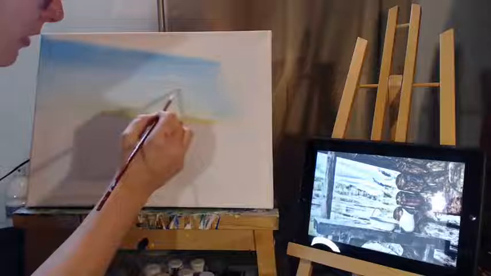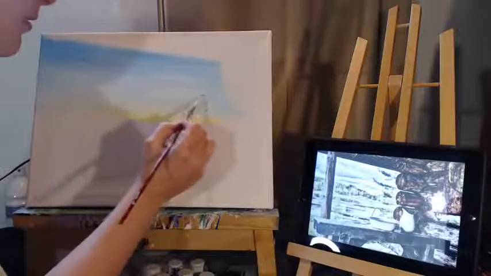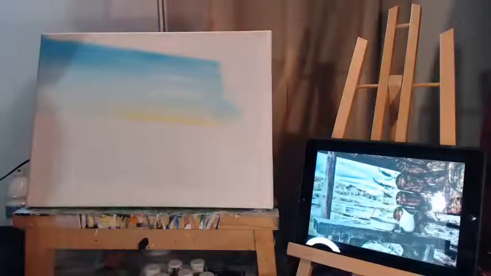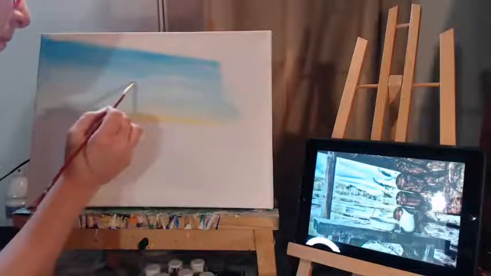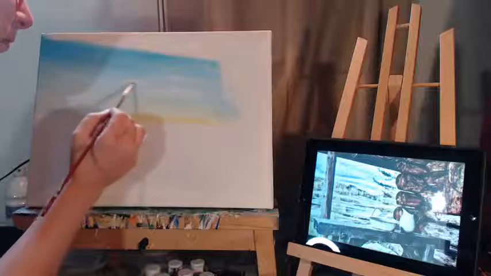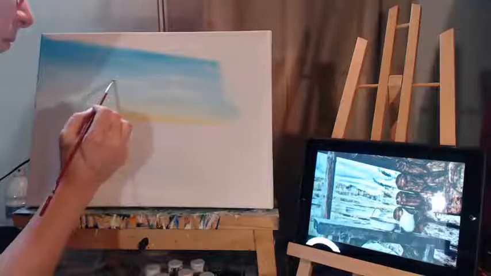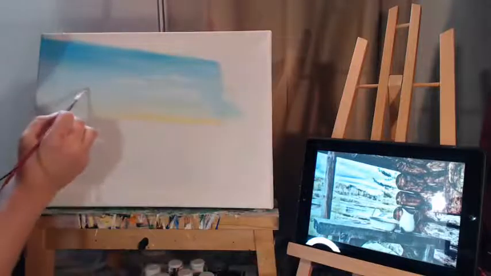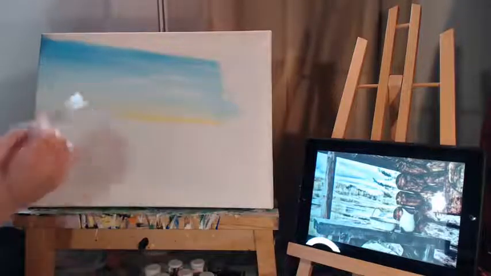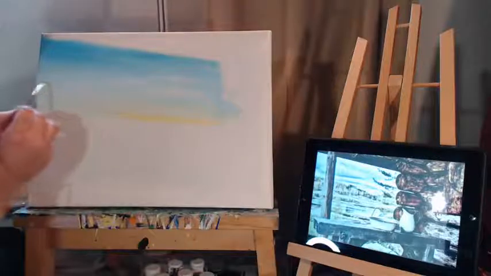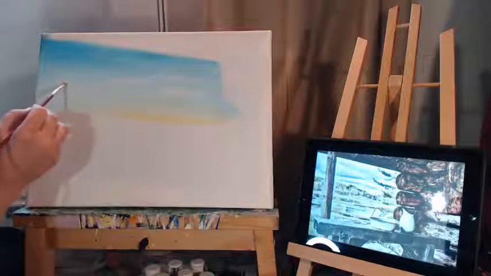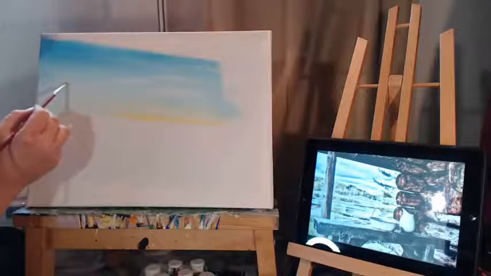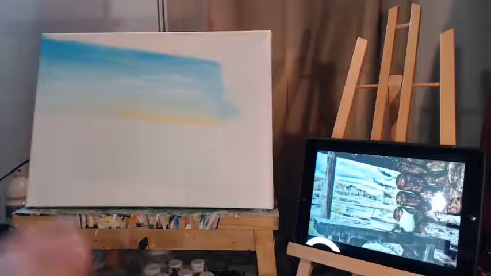Sometimes they can just be little streaks, or you just go up a little bit. Just dabbing it a little bit, so it just feels like there's little hints of clouds happening.